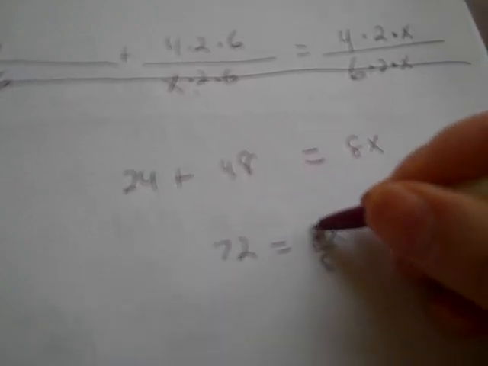So I add these, that makes 72. Then I divide both sides by 8, and 72 divided by 8 is 9. Okay. So we know it would take that guy 9 hours. The other guy would take 9 times 2, which is 18. Okay.